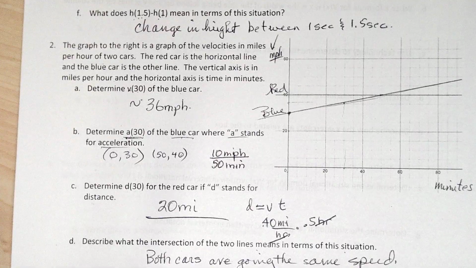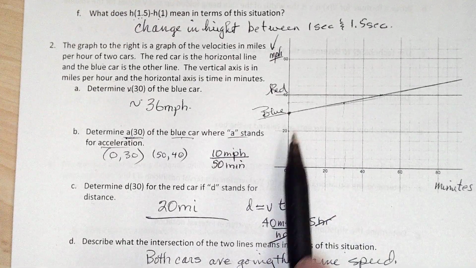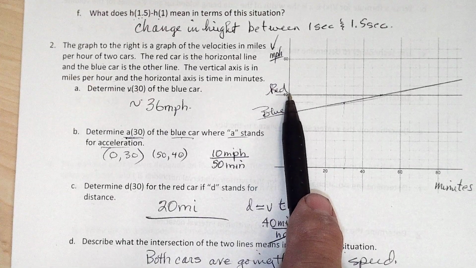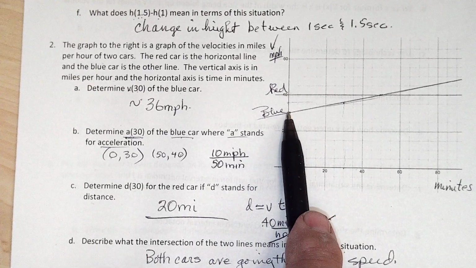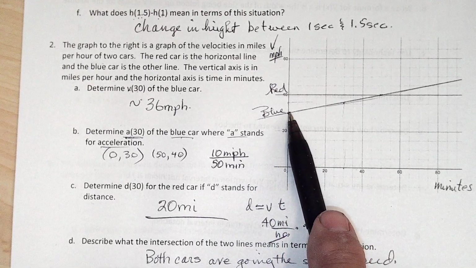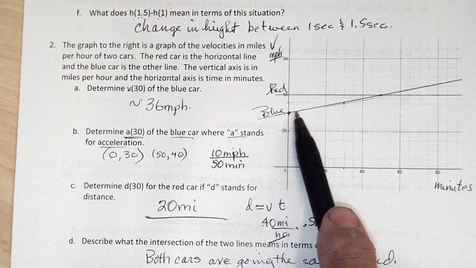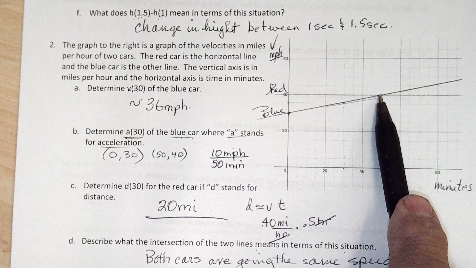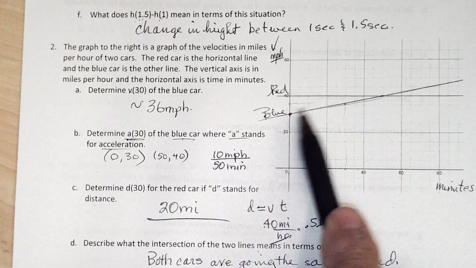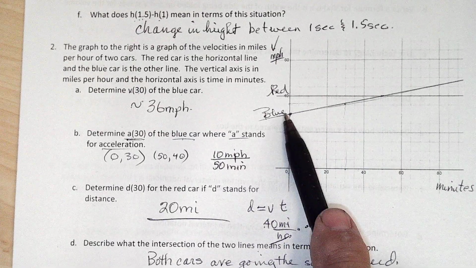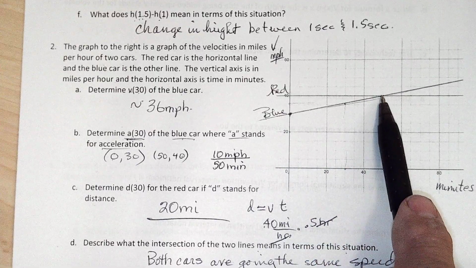Now, I could ask which car is ahead if they started at the same place. Well, if they started at the same place, the blue car was going slower than the red car, so the red car is going to be ahead of the blue car. Even here, the red car's ahead because it was going faster to start with than the blue car.